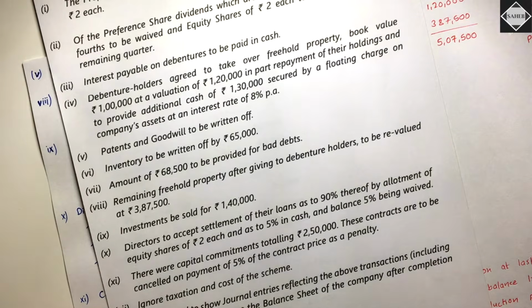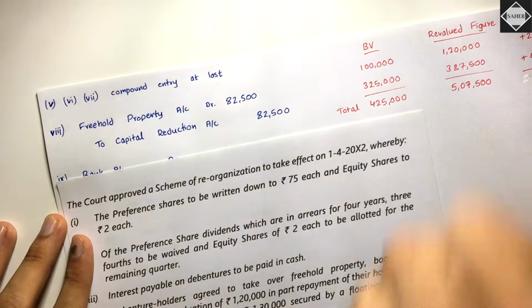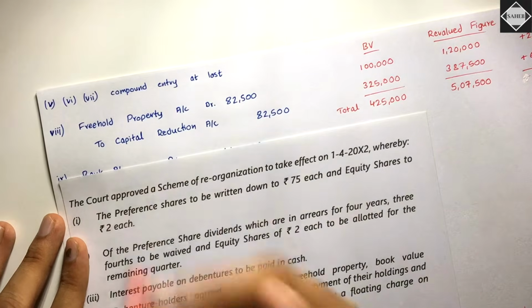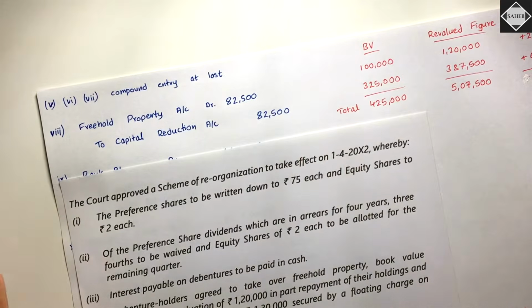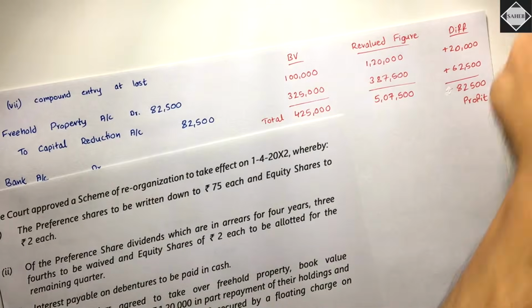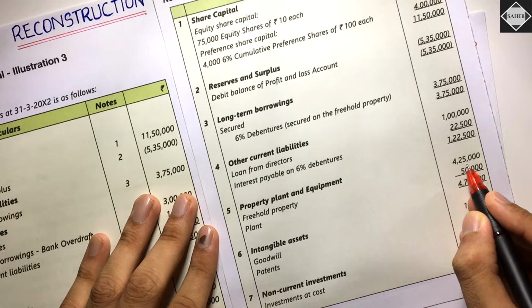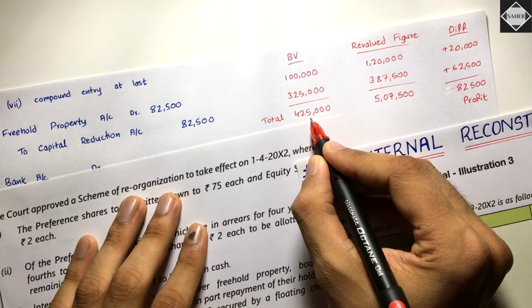Okay, so now we'll take that. It's really simple. Understand how you have to do this. See, the entry is really simple. Freehold property is being increased, the value is appreciating. So freehold property account debit, and the gain will go to capital reduction account, 82,500. But how did this 82,500 come? First, understand the composition properly. See here, freehold property in the balance sheet was how much? 4,25,000. So the book value, the total freehold property value, is 4,25,000.